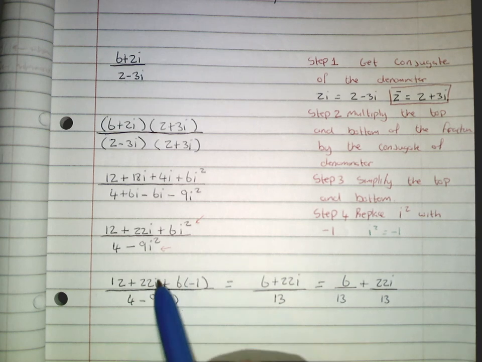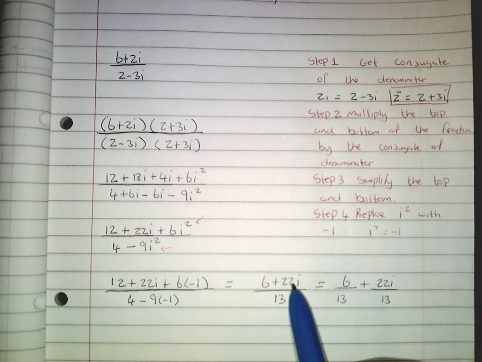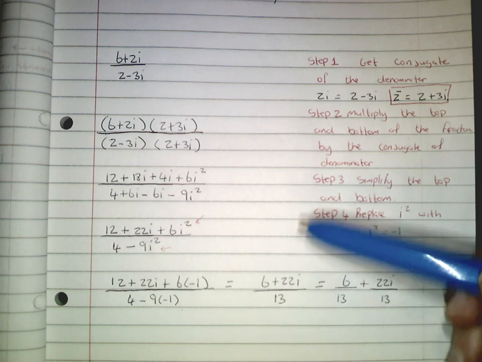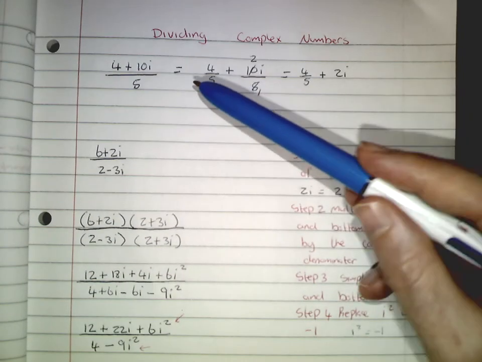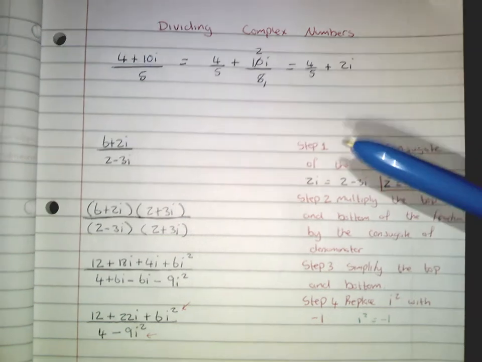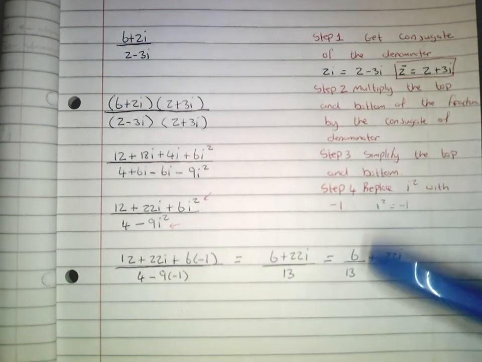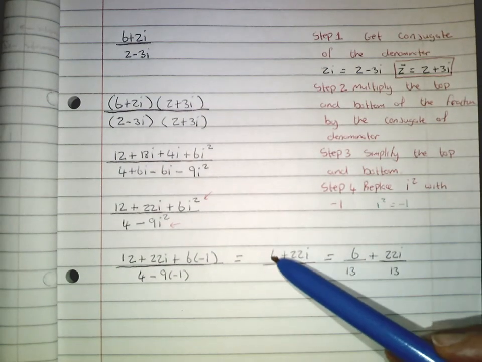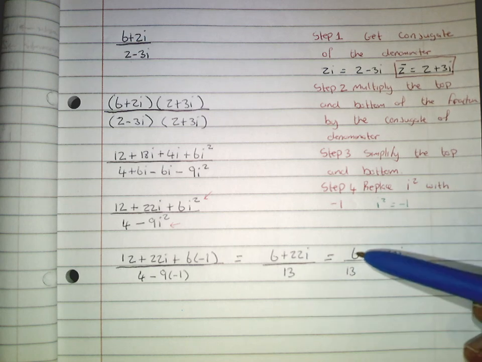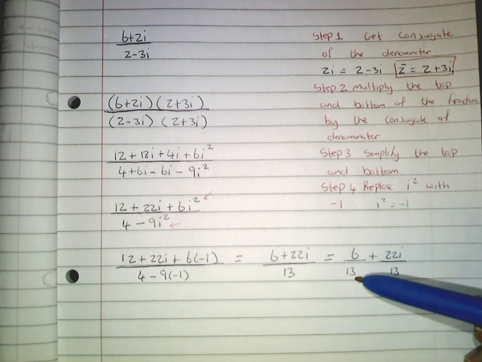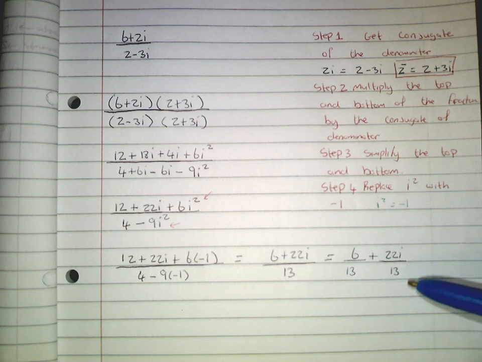So this simplifies to 6 plus 22i over 13, and now we're back to the same situation as before, where we're dividing a complex number by a real number. So you divide each part of the complex number by the real number at the bottom. You end up with 6 over 13 plus 22i over 13.